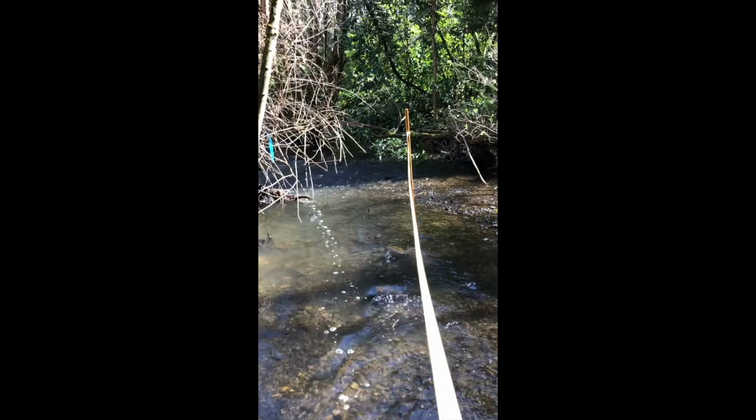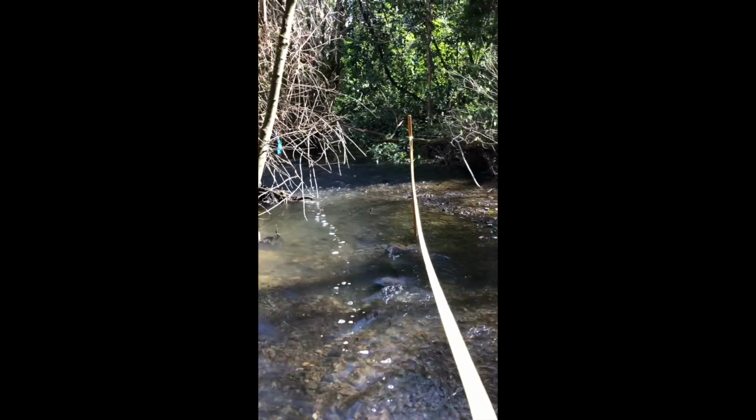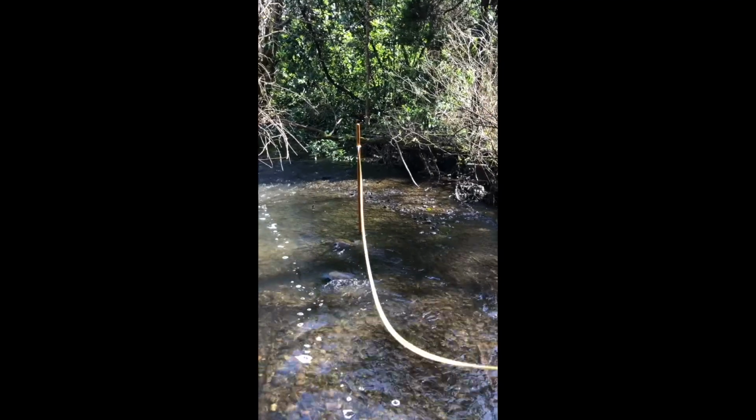Here's my super precarious example of how to pull transects. I have a depth rod there, because I'm by myself, but normally this would be a person. Oh, it's going to fall over. Oh shit.